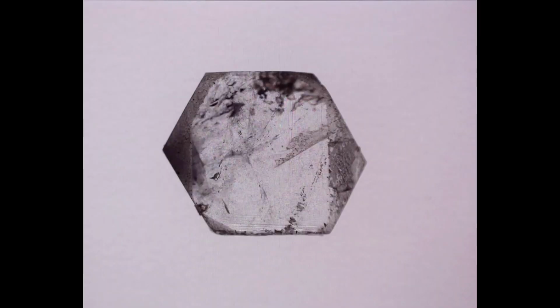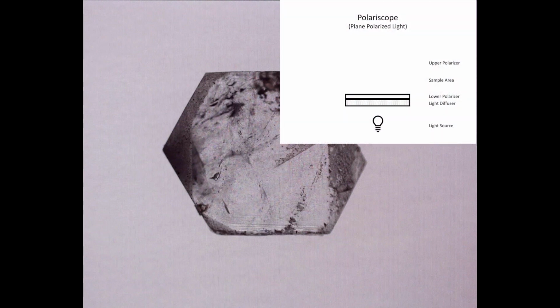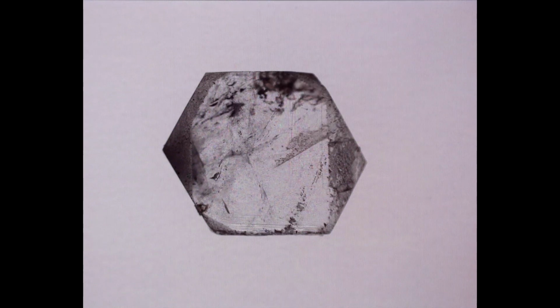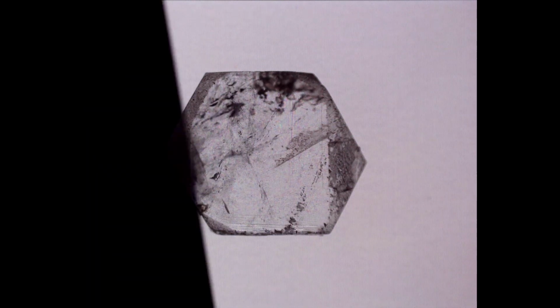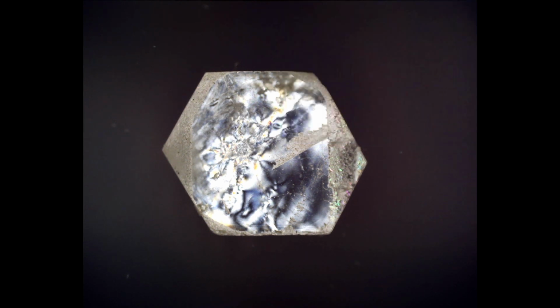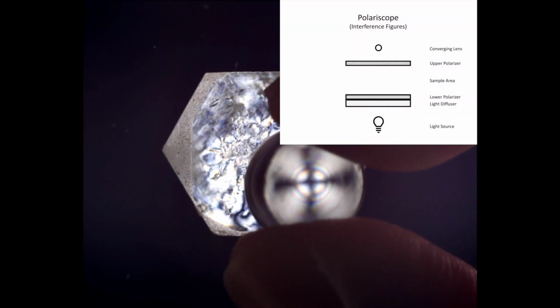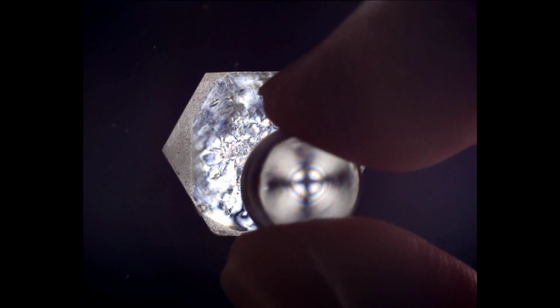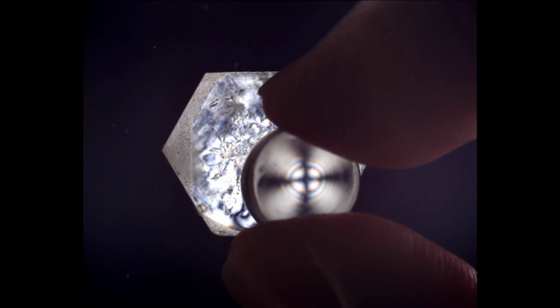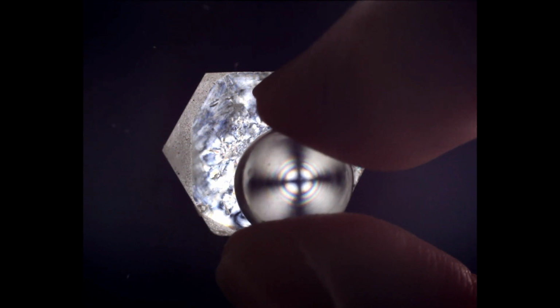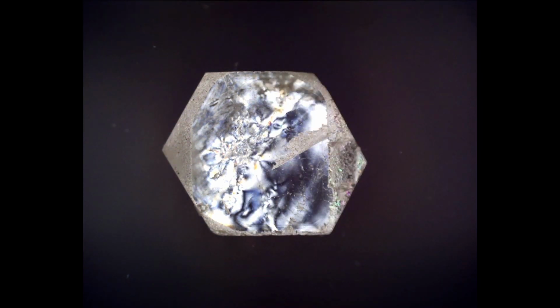Here we have a slice of beryl we're viewing down the C crystallographic axis. We are currently viewing our beryl in plain polarized light. We'll now bring in our upper polarizer and view our sample with crossed polarizers. The beryl displays some low first order interference colors in this view. And we can bring in a converging lens to generate an interference figure. We see our interference figure is a nice uniaxial optic axis interference figure, meaning we're looking down the optic axis of our beryl and the C crystallographic axis.